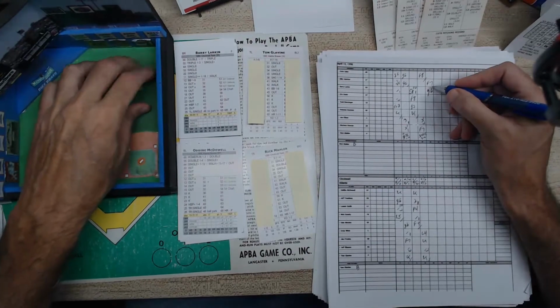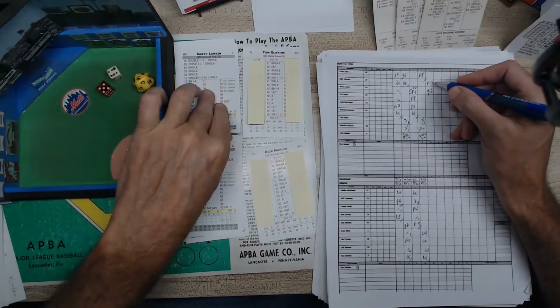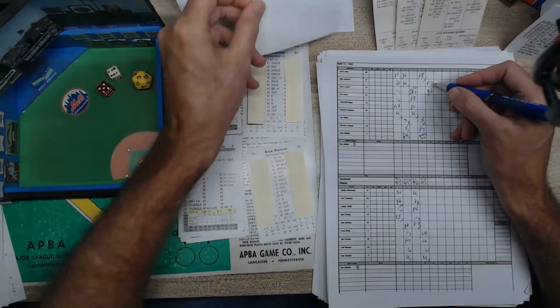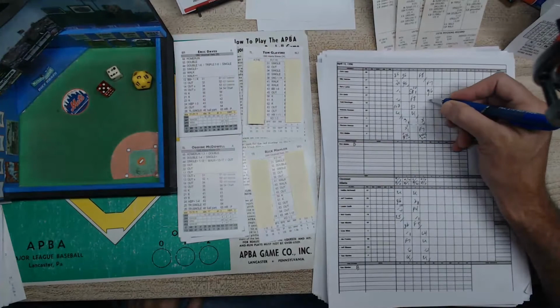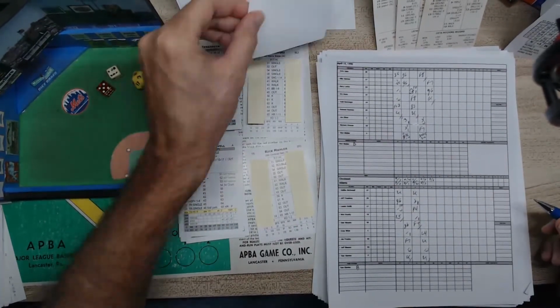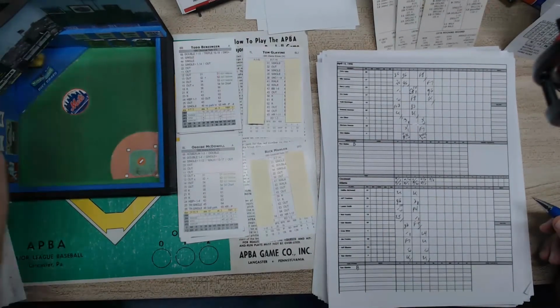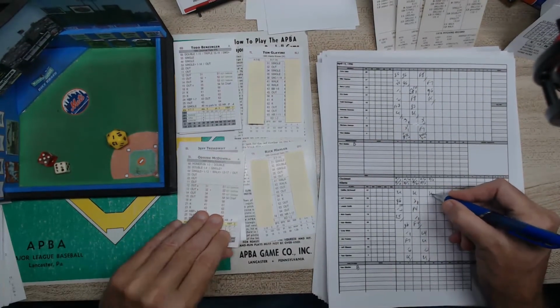Easy play for Blauser. 2 away, and Eric Davis now. And a 56 will be a strikeout. No runs, no hits, 3 up, 3 down. And McDowell with a 56, he strikes out.